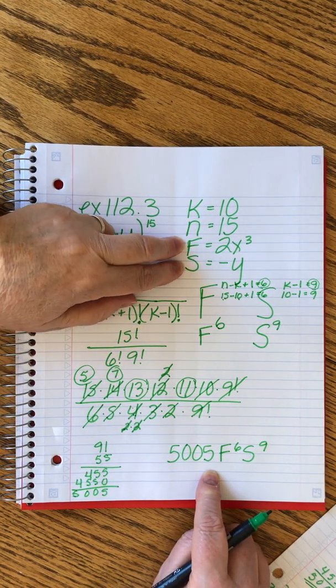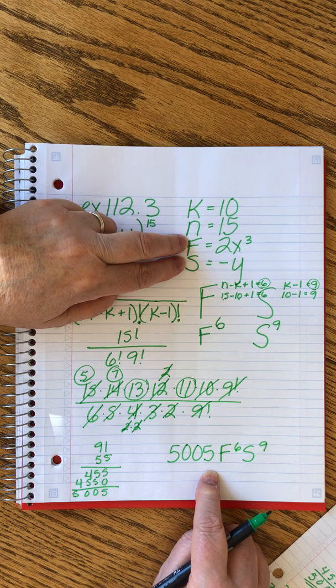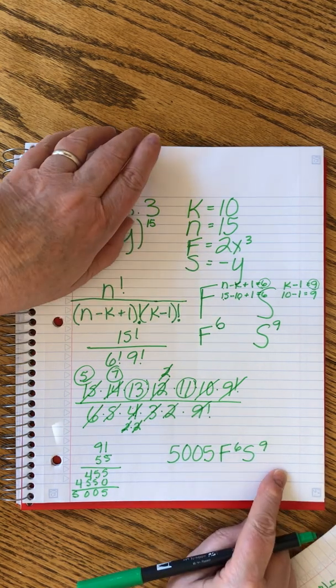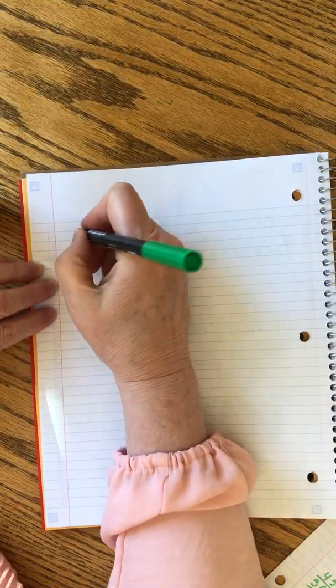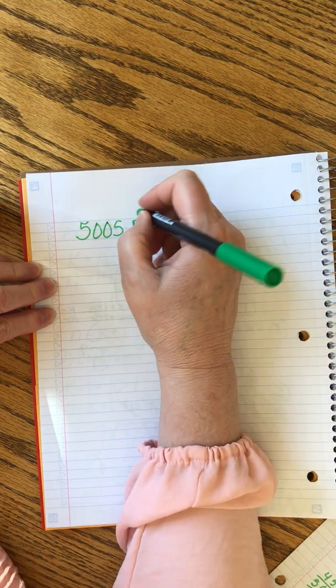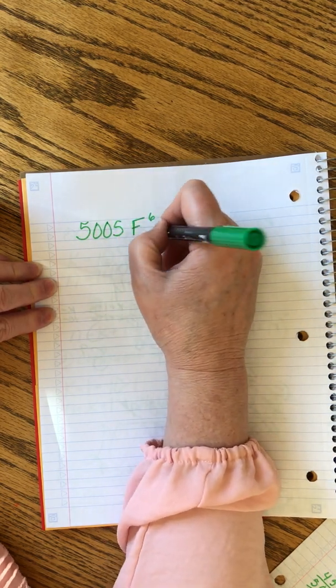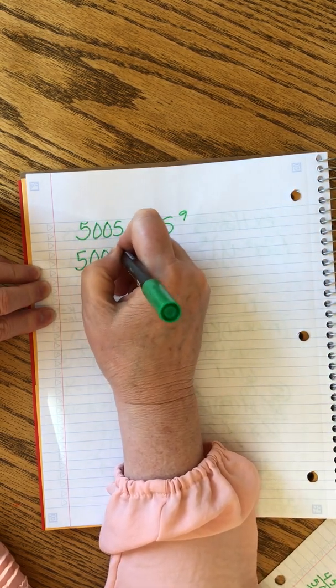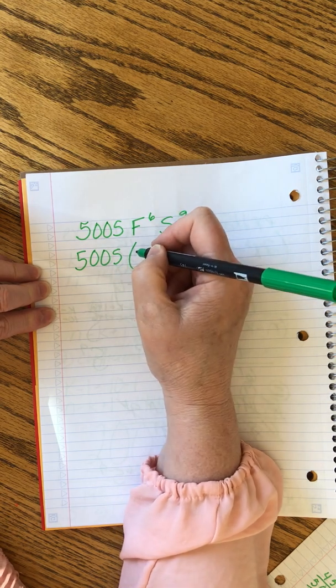But in this problem, we have one more step. We have to put in these additional, these more complex values for f and s. Remember last time we didn't have those. So I'm going to take this to the next page. 5005 f to the 6th, s to the 9th, and then I'm going to put in my values for f.